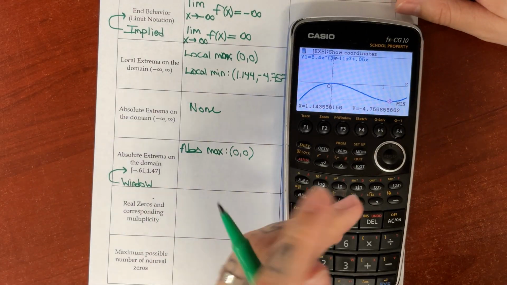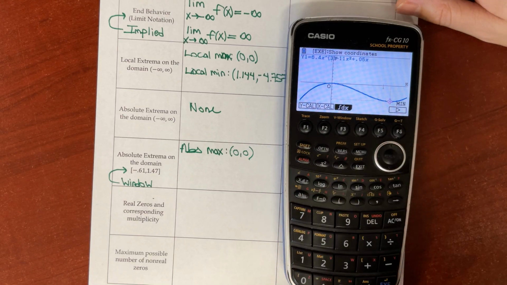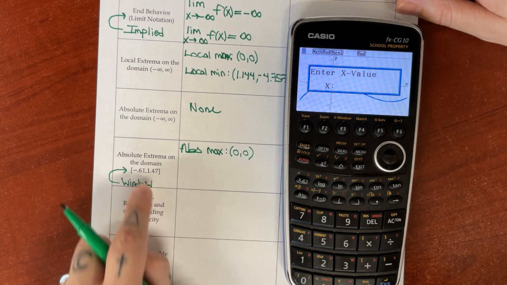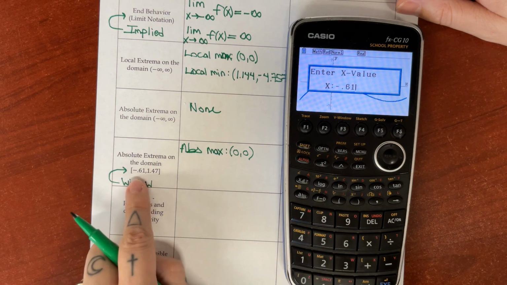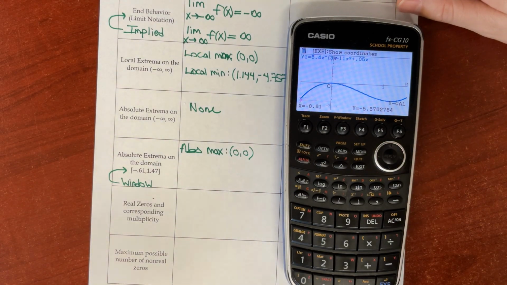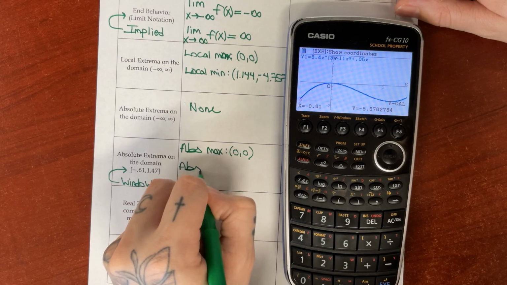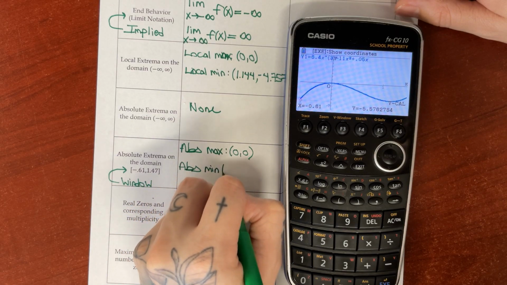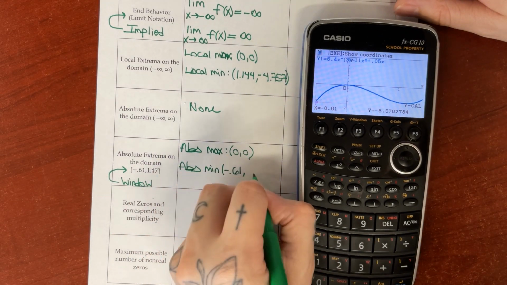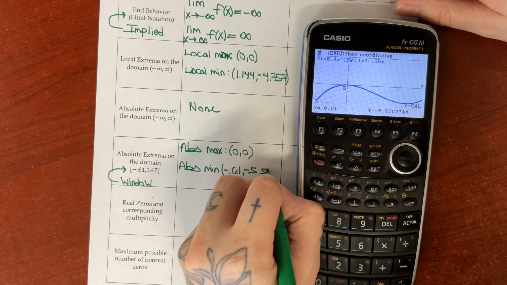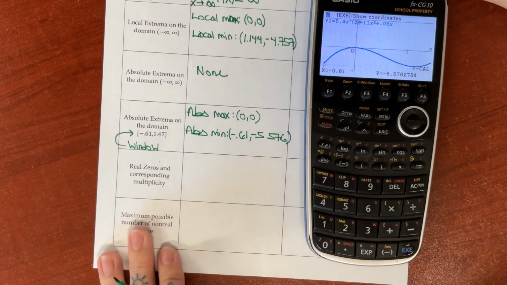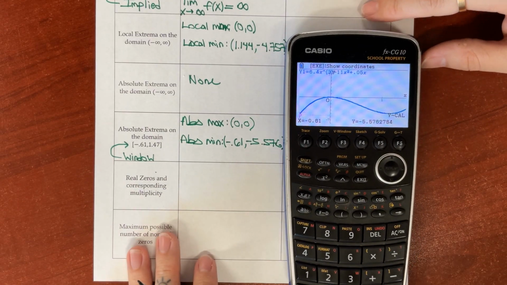What I mean by that is I'm going to press Gsolve, then F6, and then F1, and I'm going to plug in that interval over here. So negative 0.61, rather, the interval value I'm going to plug in. That's going to give us negative 5.576. So we're going to have an absolute min at negative 0.61, comma, negative 5.576. There we go.